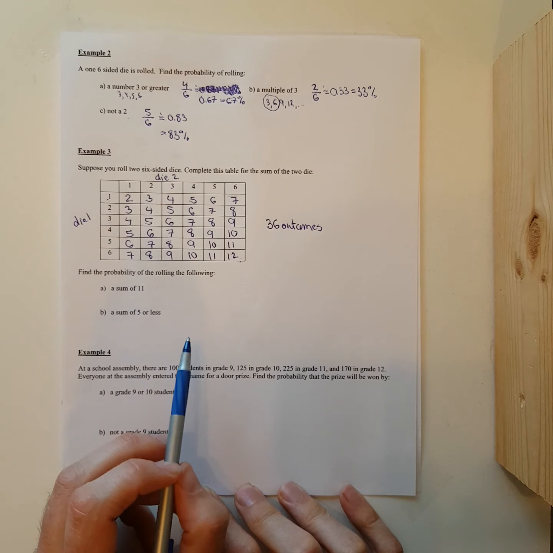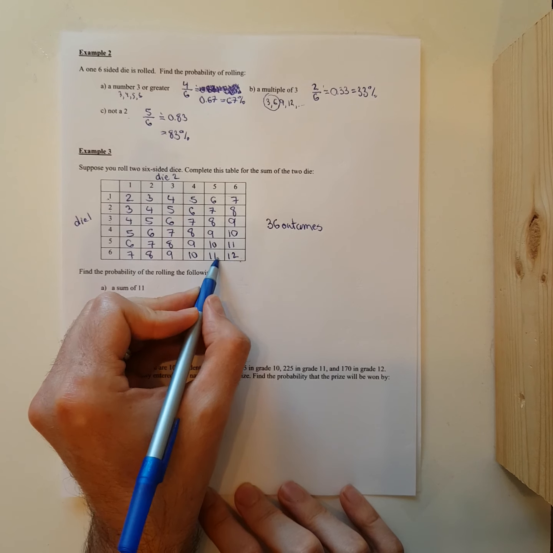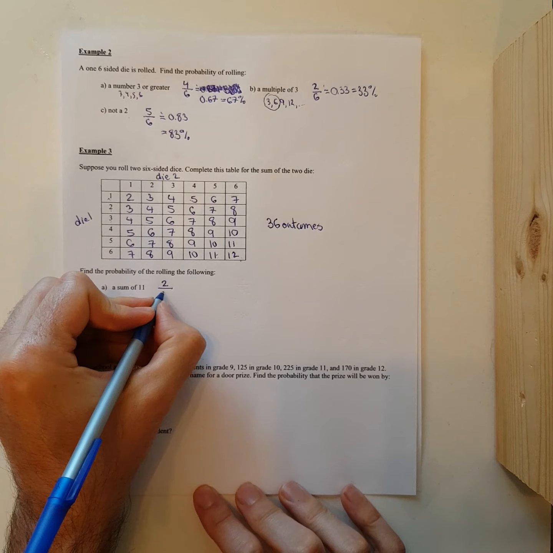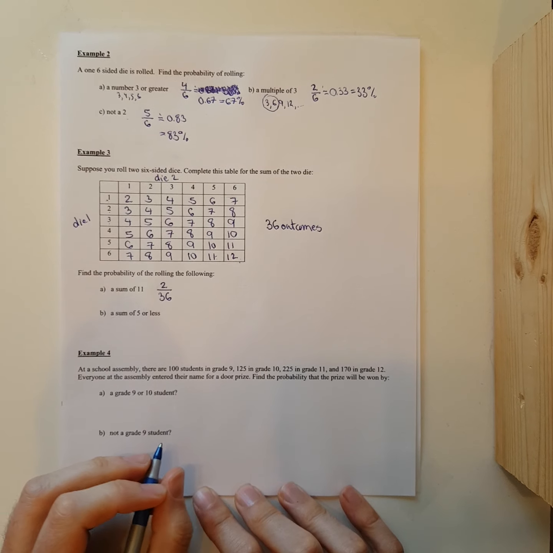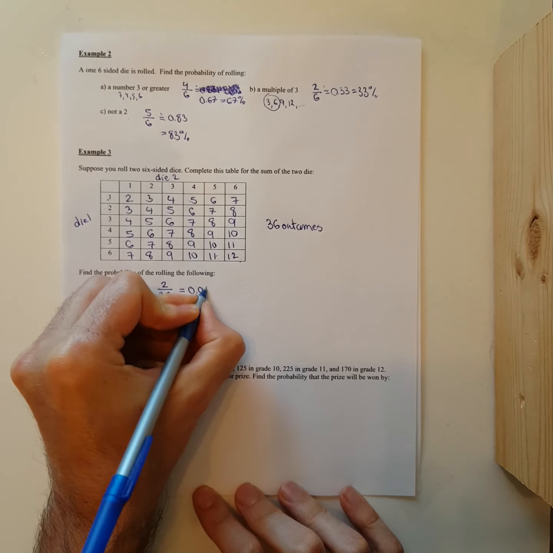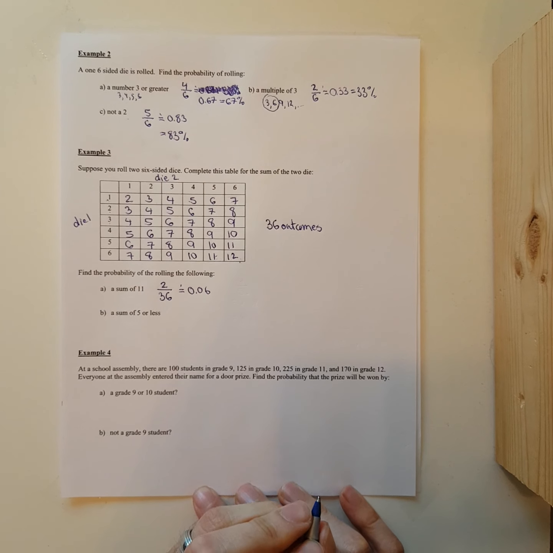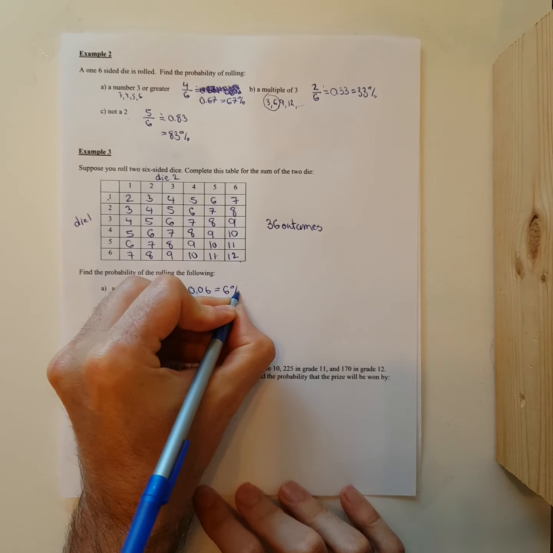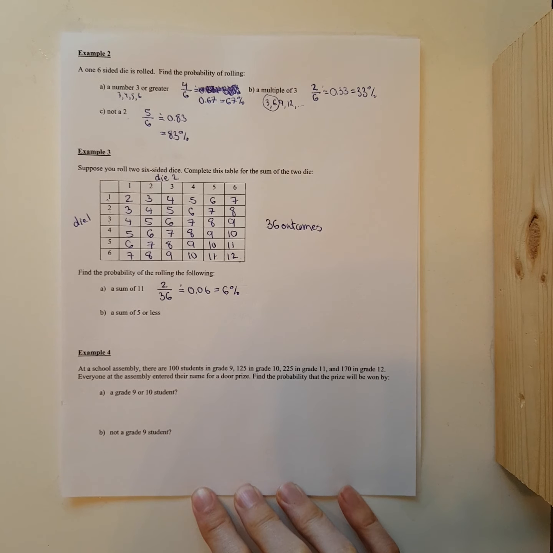So then what's the probability that we would get a sum of 11? Well, there's 2 different ways that we can roll an 11. So we have 2 desired outcomes out of the 36 that are possible. And if we divide, we would find that this is about 0.06, or multiplying by 100, there's about a 6% chance that you would roll 11.